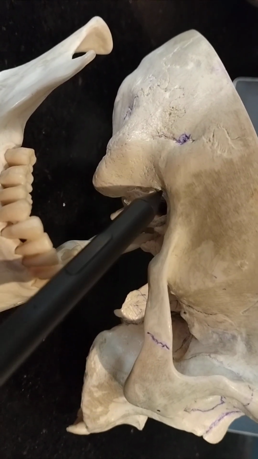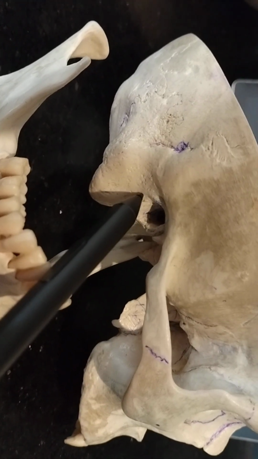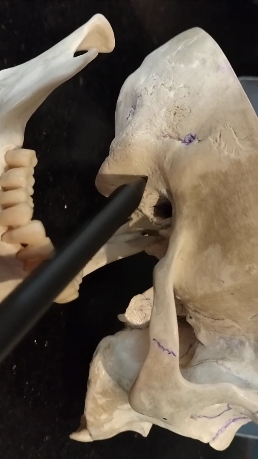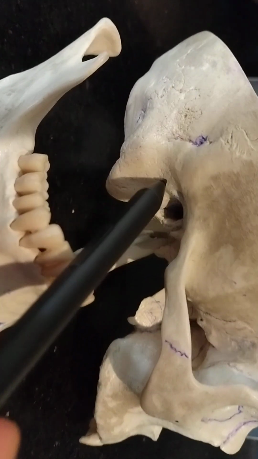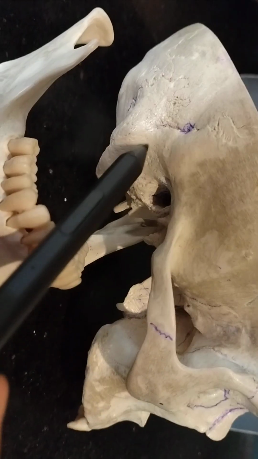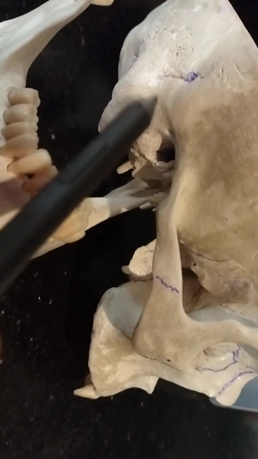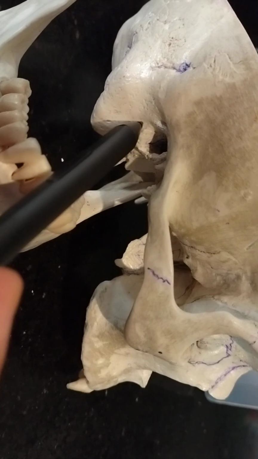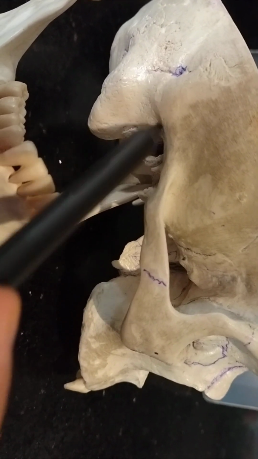This triangular depression is called the suprameatal triangle. It's clinically important because just deep to it we have the mastoid antrum, which has air cells. So the surgeons, when doing a mastoidectomy, can access the air cells by pointing out this triangle, the suprameatal triangle.